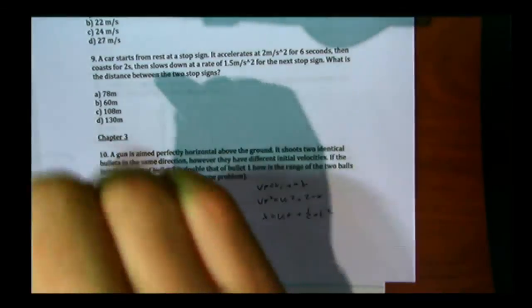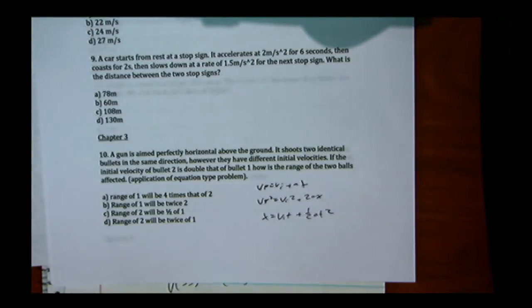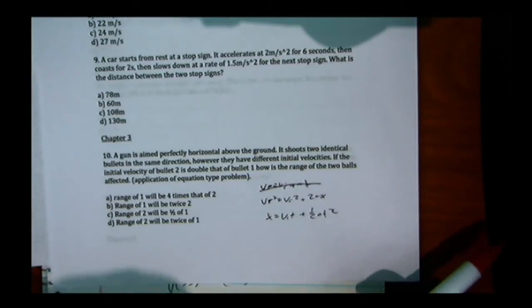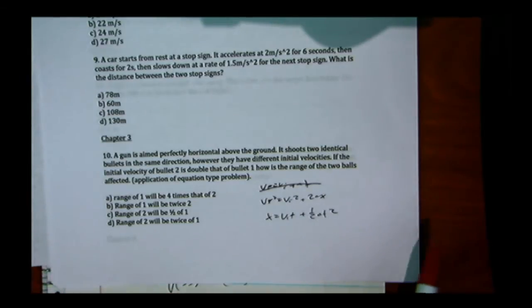So if we come down to this last one, we get X equals VIT plus 1/2 AT squared. Acceleration equals 0, right, because we're in the X direction. So that crosses out, and we get X equals VIT. And if I were to double the VI, I'm going to get double the displacement. So range of 2 will be twice that of range 1.